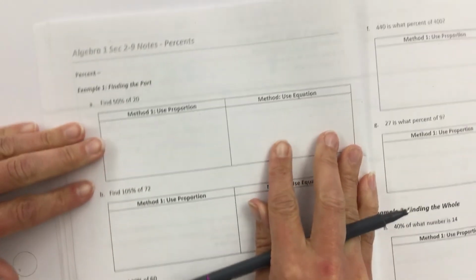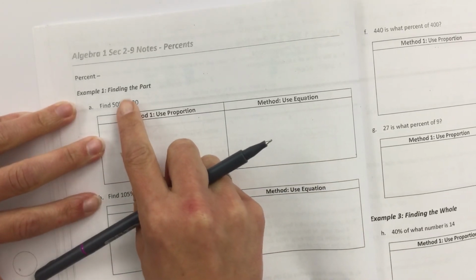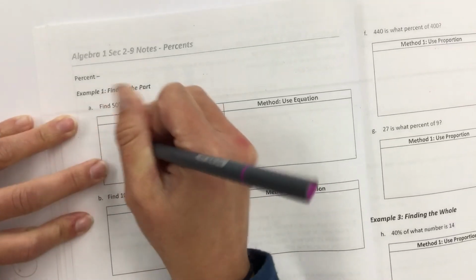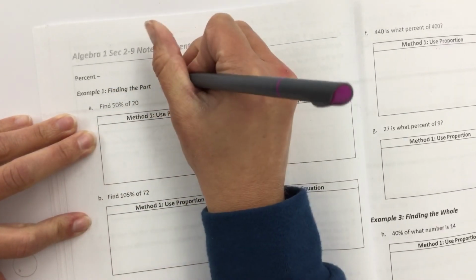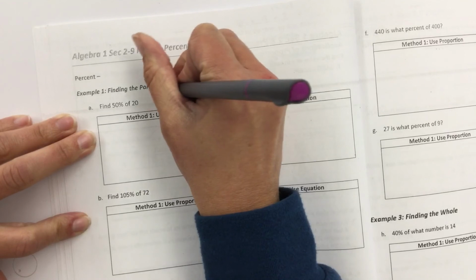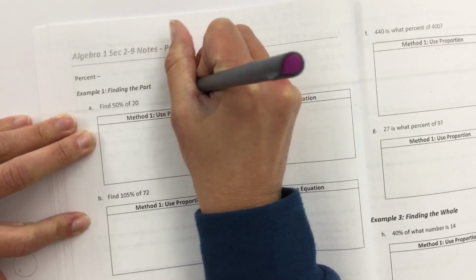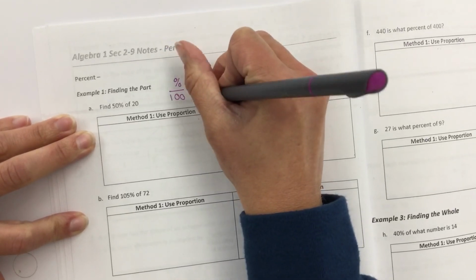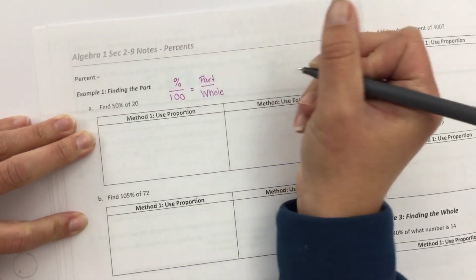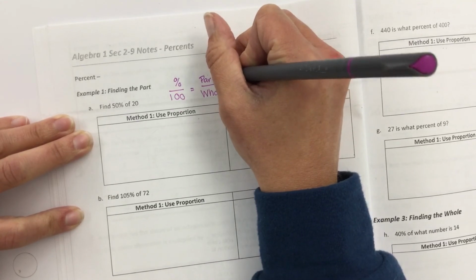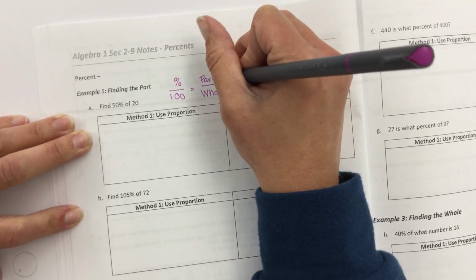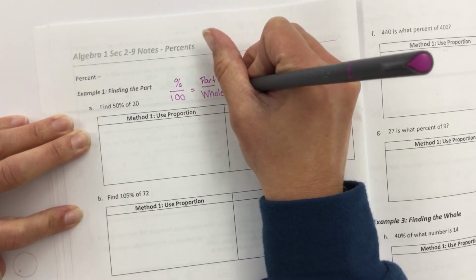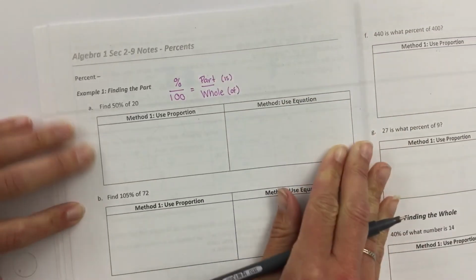So for example, the first one, finding the part. So you're finding 50% of 20. So what you're going to do every single time, we're going to do the percent over 100. And then we're always going to do the part over the whole. And I call this my is number, and this my of number. And that works most of the time.